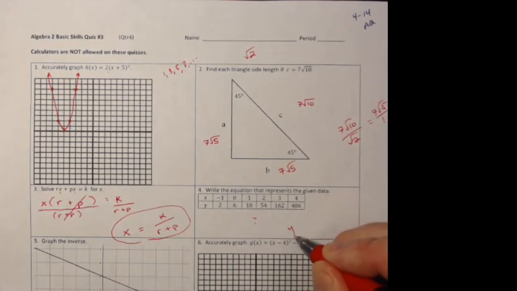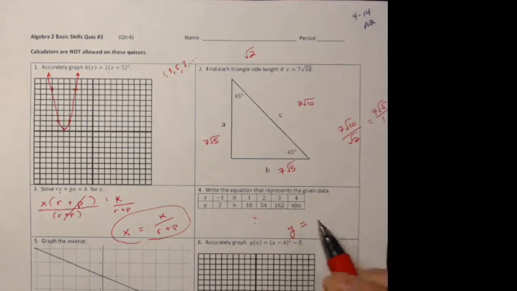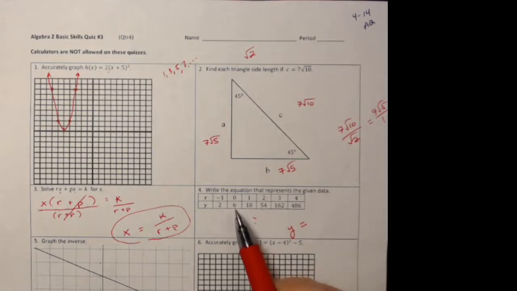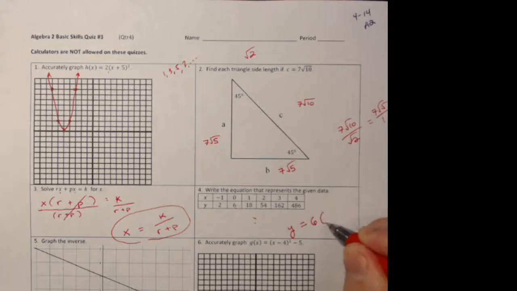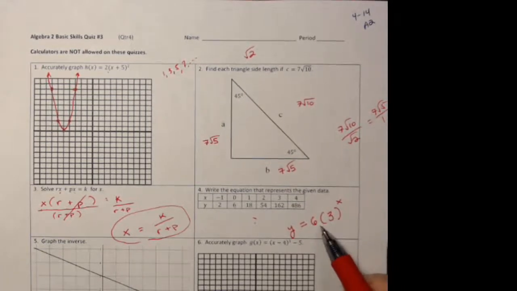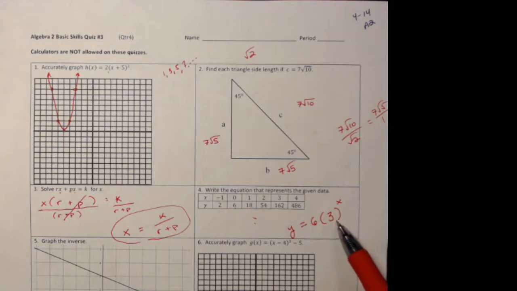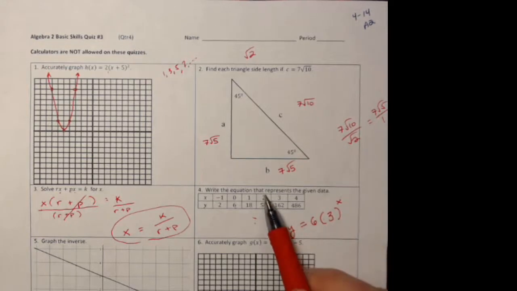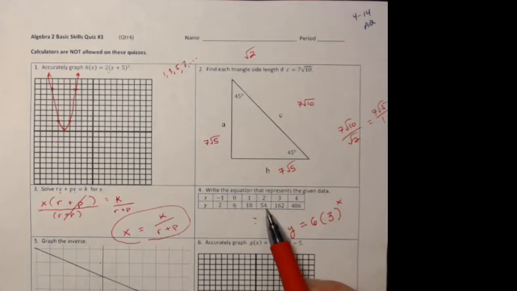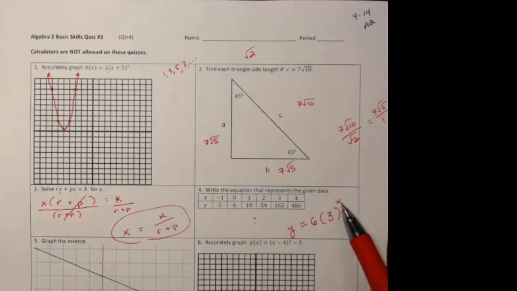So y equals, the starting amount is 6, and you're repeatedly multiplying by 3. An exponent means repeated multiplication. Let's just check this. If I input a 2, I should get 54. So if I input a 2 there, 3 squared is 9, 9 times 6 is 54.